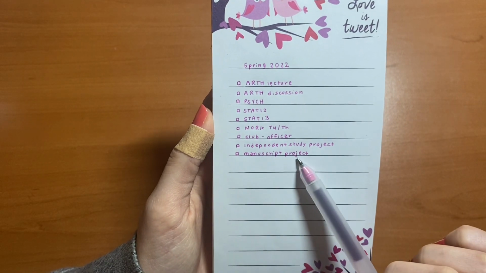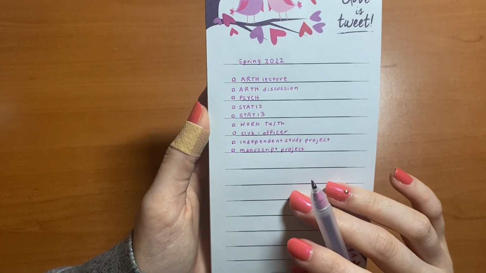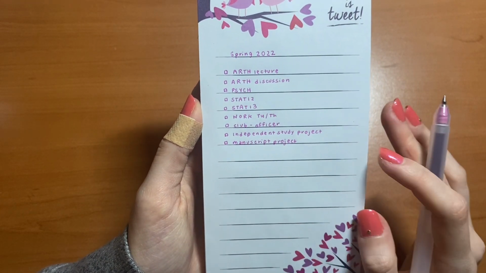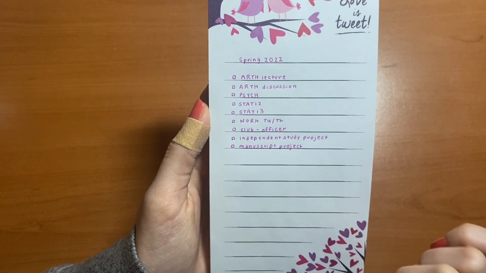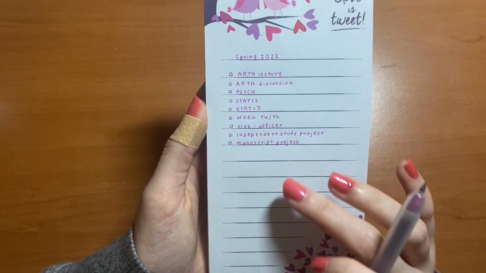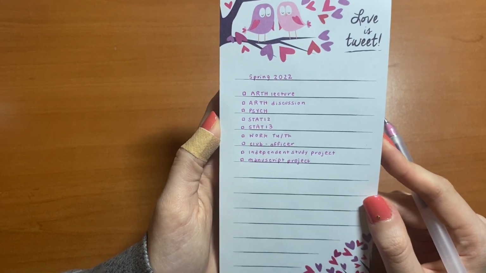And finally, this manuscript project is a project that I've been working on for many, many months now, but right now it's on hold for a little bit because the semester has begun, but I did want to include it on this list just in case any weeks I do have to do some tasks for it. But this is my current list.